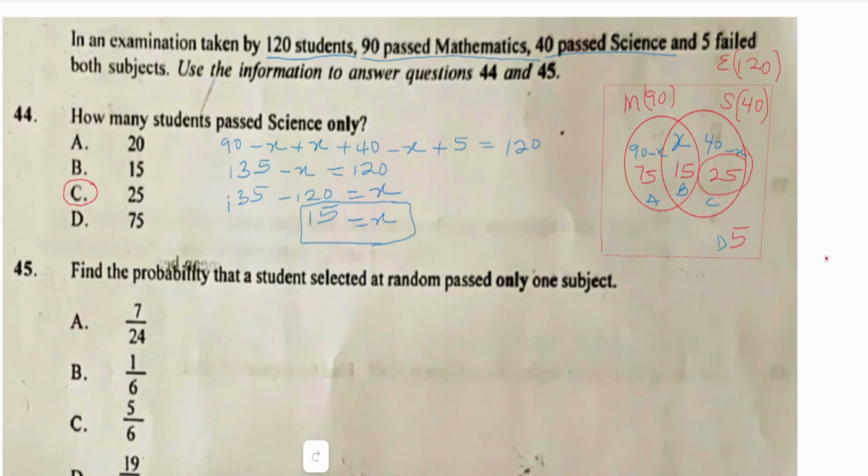And then 45 says that we should find the probability that a student selected at random passed only one subject. A student who passed only one subject simply means a student who passed math only and a student who passed science only. And then the question says we should find a probability. So probability simply means event over possible outcomes.